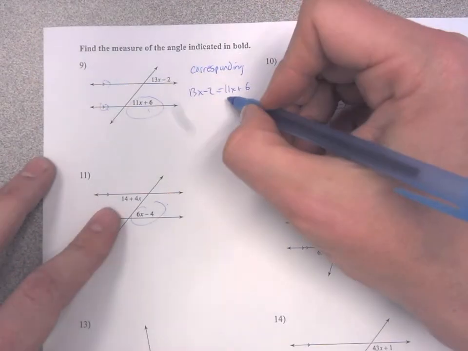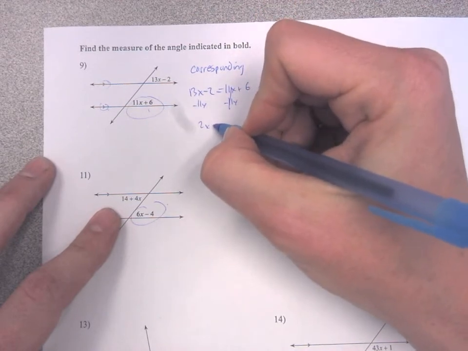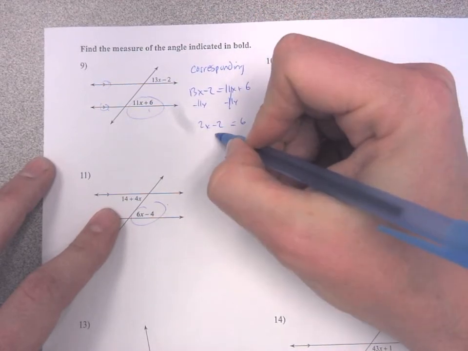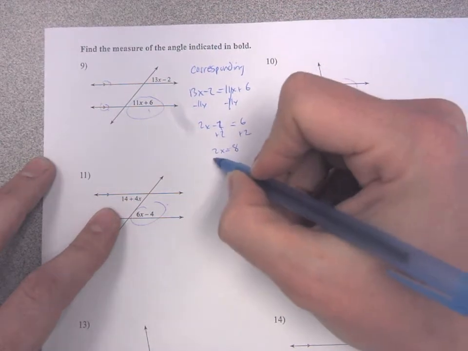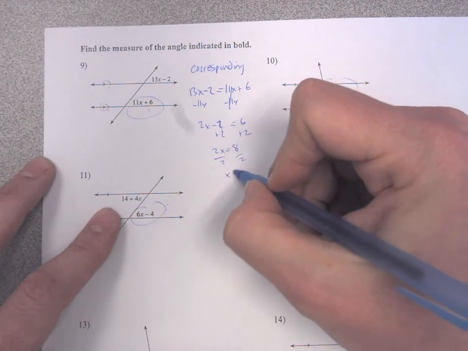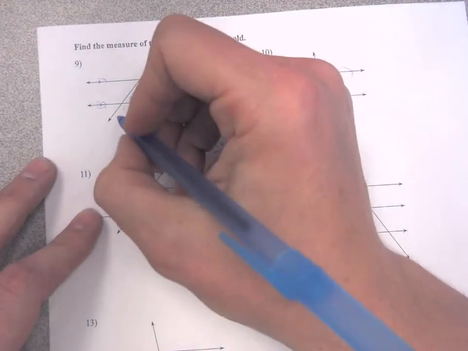So let's group the x's. Subtract 11x, subtract 11x. So 2x minus 2 equals 6. Add 2, add 2. 2x equals 8. Divide by 2, x equals 4. That's not our answer. We want to plug it in here to get the angle measure.